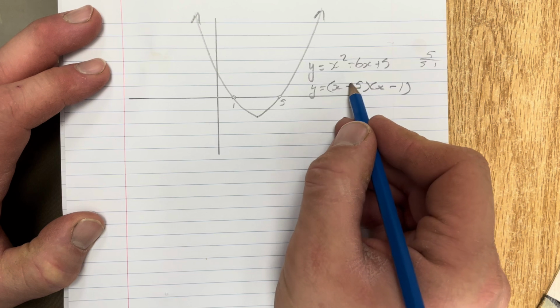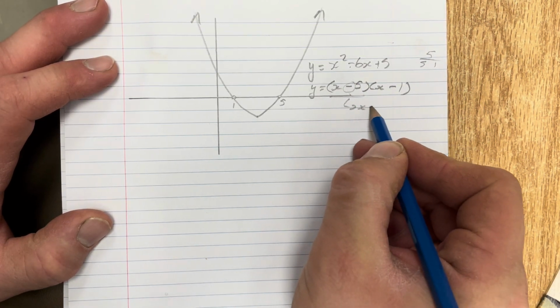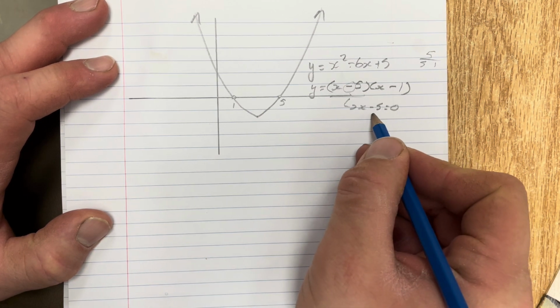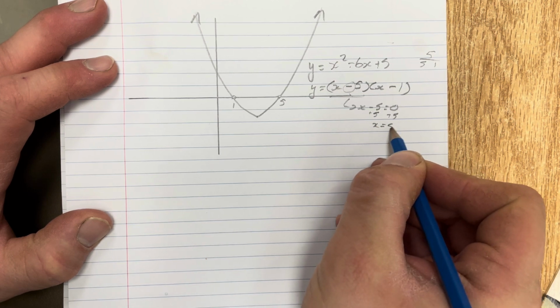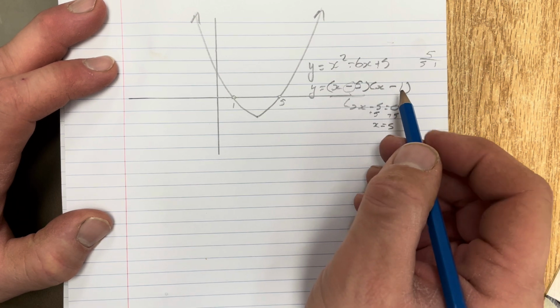Just remember, it's the opposite sign, because what you're actually finding is, hey, when x minus 5 equals 0, what value of x solves this? We would add 5 to both sides to get x alone, and we would get x is equal to 5, which is why there's a root at 5. Similarly, you can find that there's a root at 1.